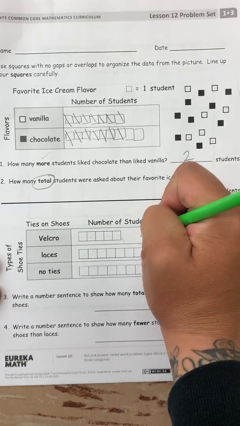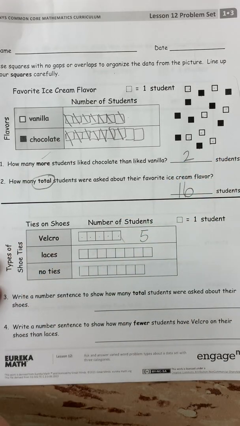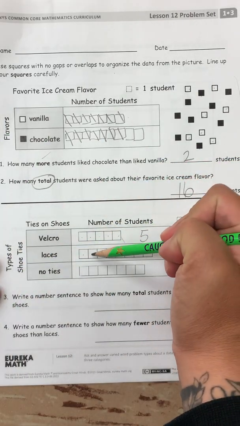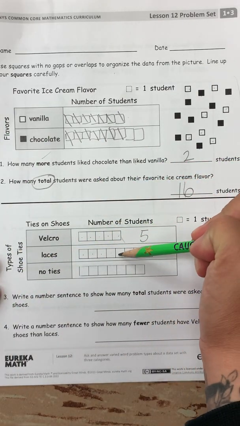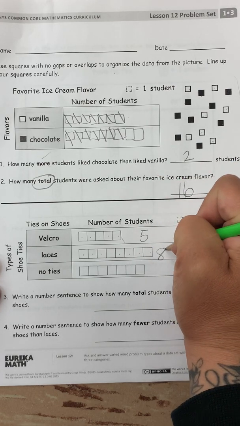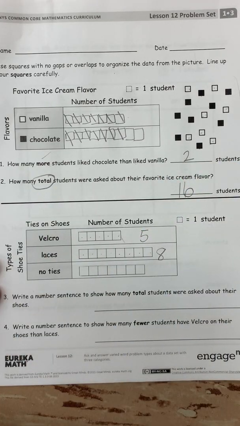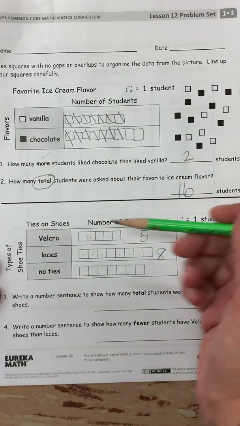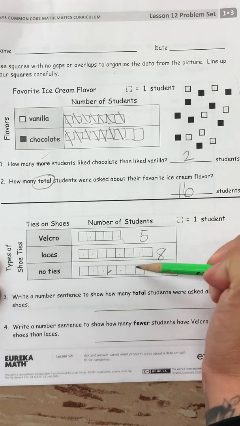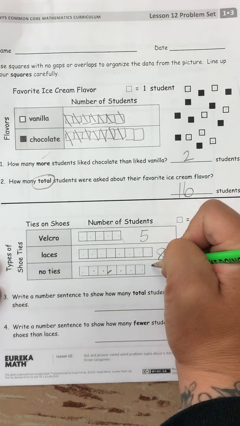I'm gonna put a number 5 here just to help me. For shoes with laces, I see 1, 2, 3, 4, 5, 6, 7, 8. So I'm gonna put an 8. And for no tie shoes or slip-on shoes, I have 1, 2, 3, 4, 5, 6, 7.